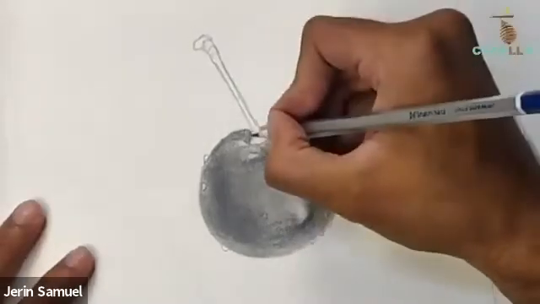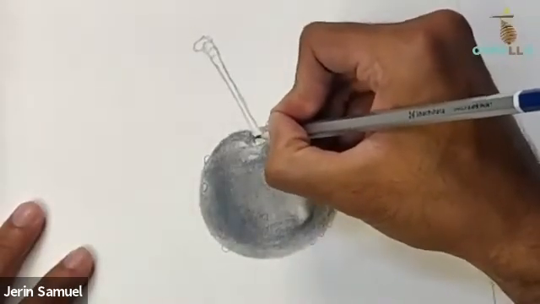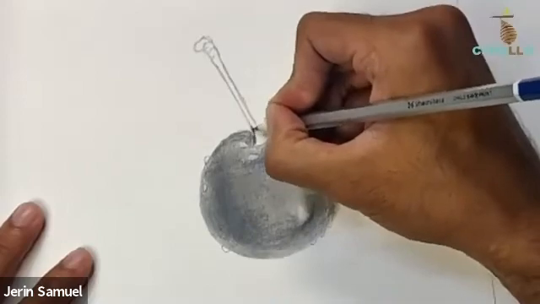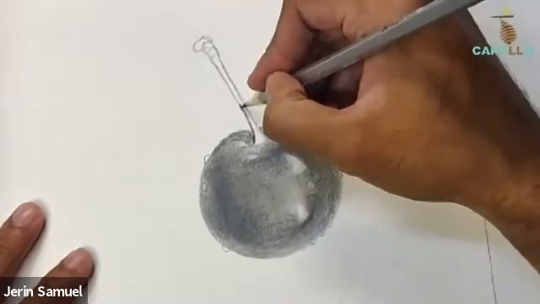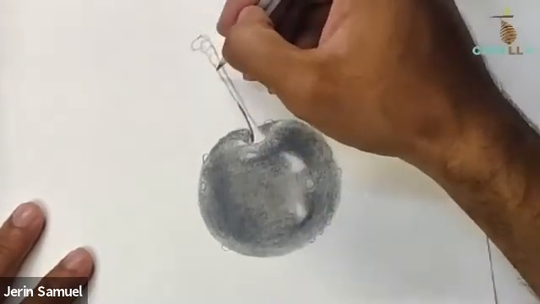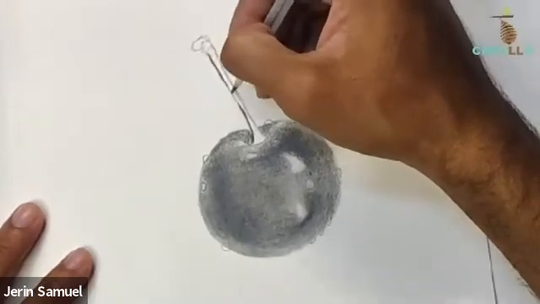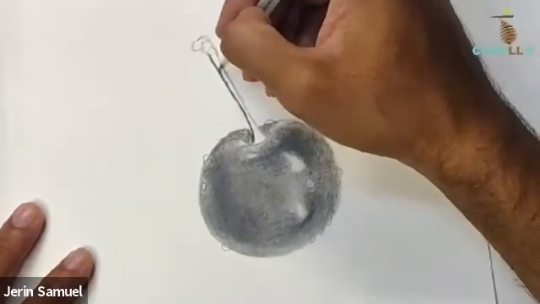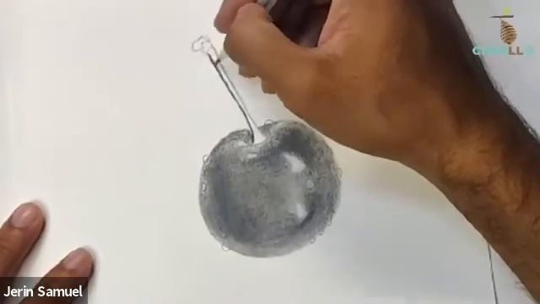Okay, meanwhile, let's start shading the stem also. So I'm using a 4B grade pencil now to start shading the stem.